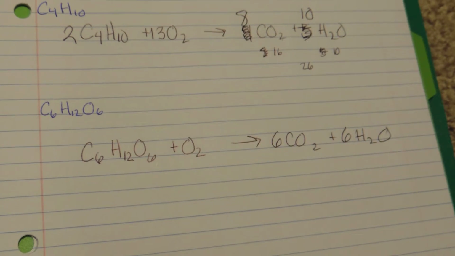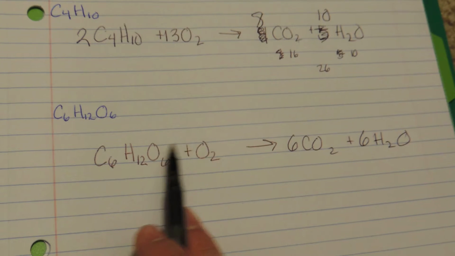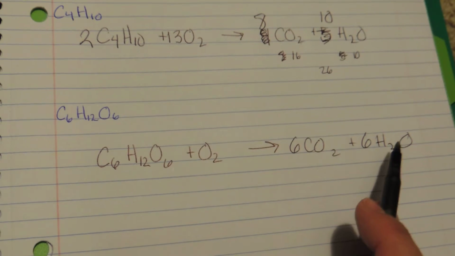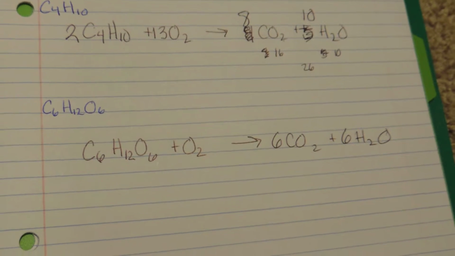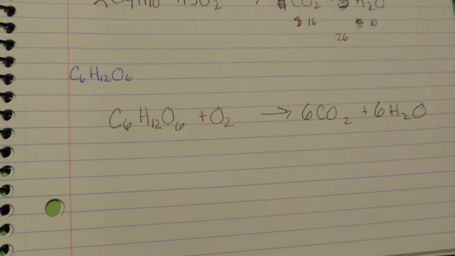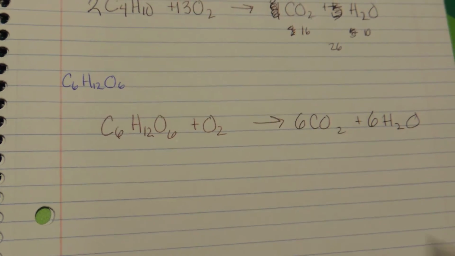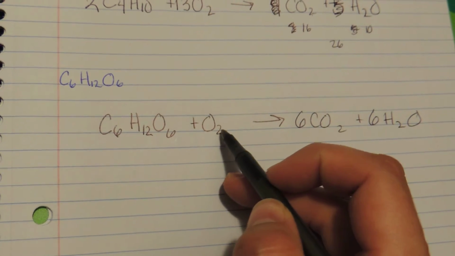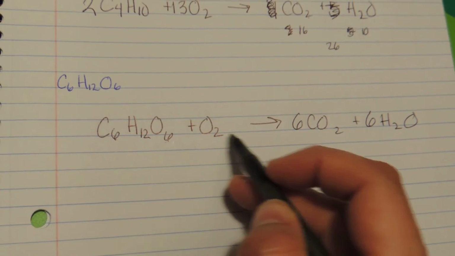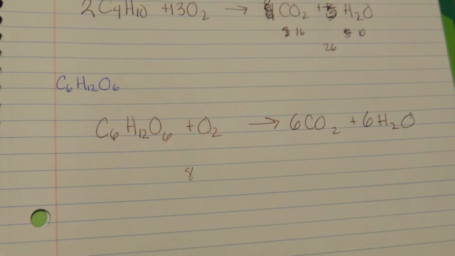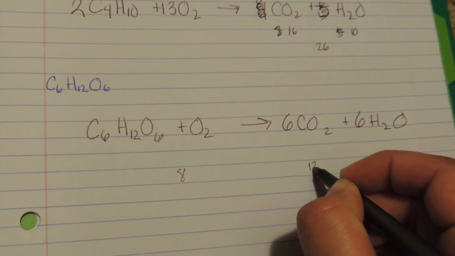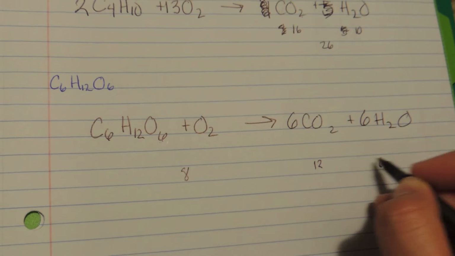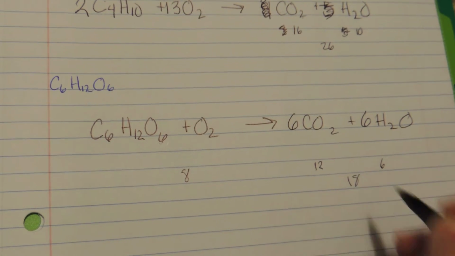Please be aware. Oxygen appears 1, 2, 3, 4 times. Okay, so you need to take into account all of those. This is probably one of the more difficult ones in terms of balancing because you have a lot of oxygens to take into account. So on this side, don't just think you have 2. You also have 6. So that's a total of 8. You can make some little notes if it helps you. Over here I have 6 times 2, which is 12, plus 6, which is 18.